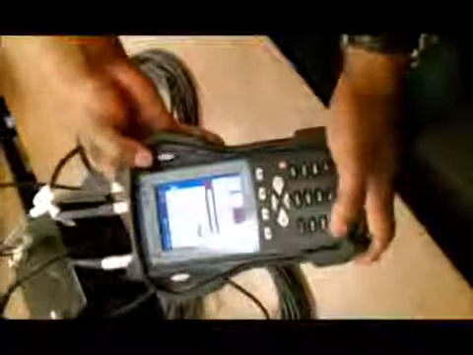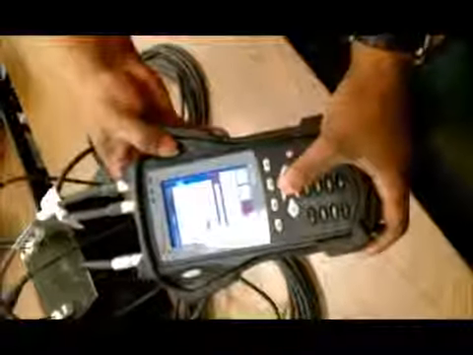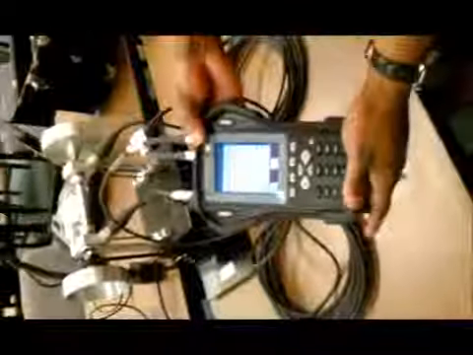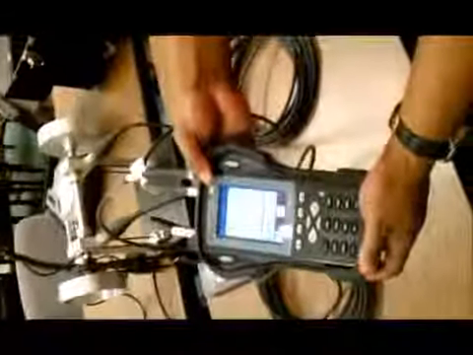So in this case, we'll leave it at spectrum, and we'll start it. And what it's doing right now is acquiring data to make our graph.